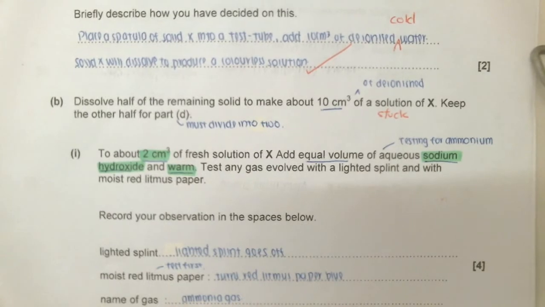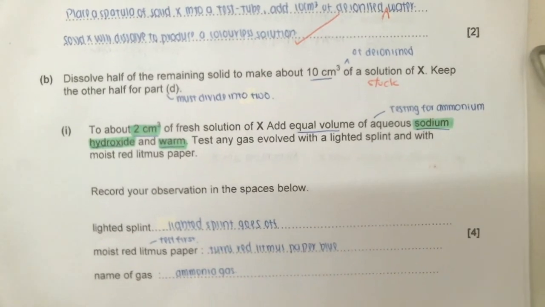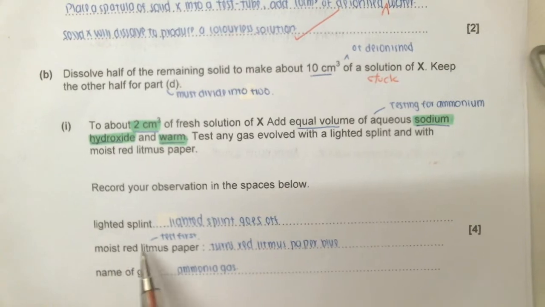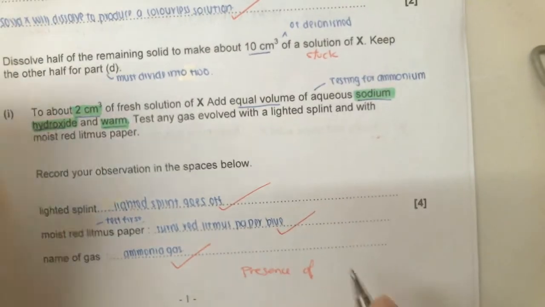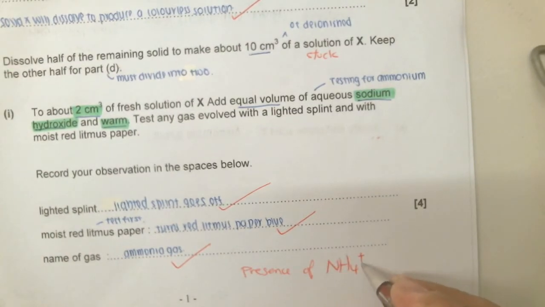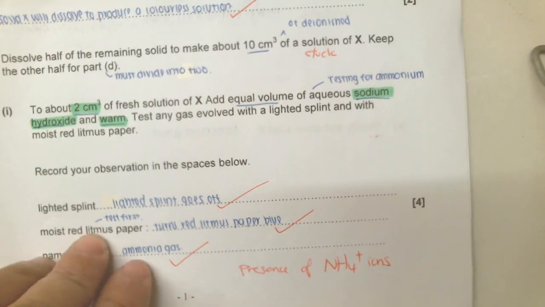And so to see whether ammonia gas is being produced, you have to test with moist red litmus paper. And she found that the red litmus paper turned blue, meaning that ammonia gas is produced. Of course, ammonia gas does not support a lighted splint, so the lighted splint goes off. From here, we can deduce the presence of ammonium ions if they ask you to write some conclusion. Let's turn to the next page.